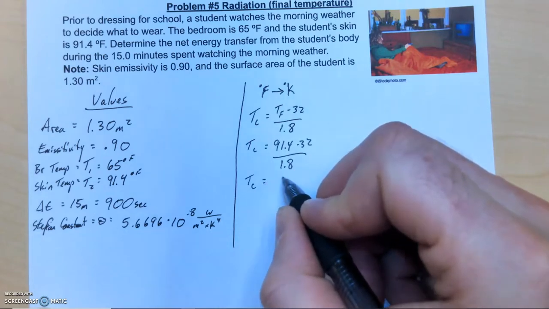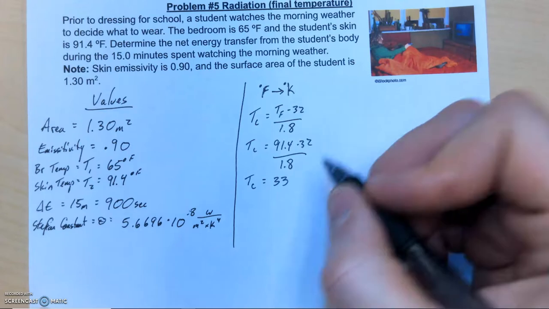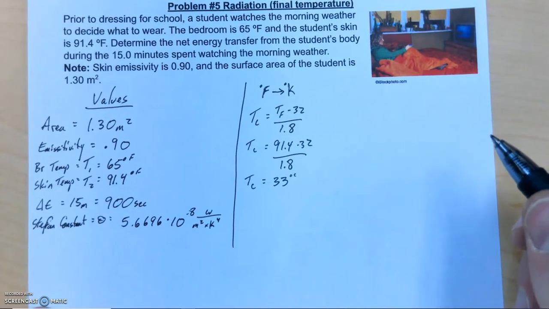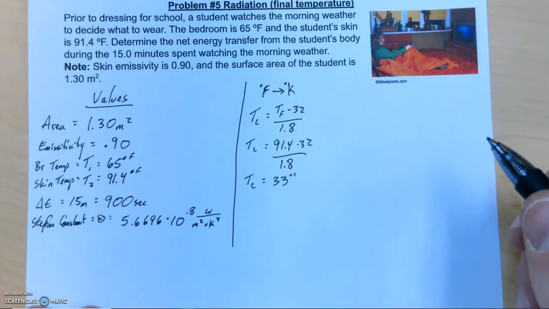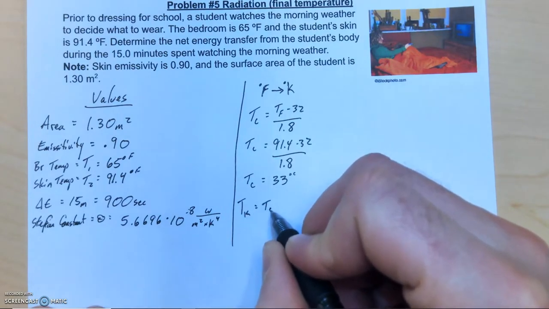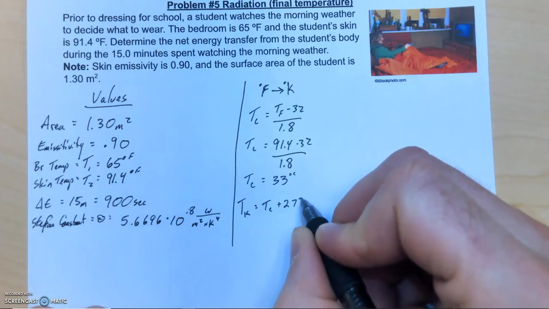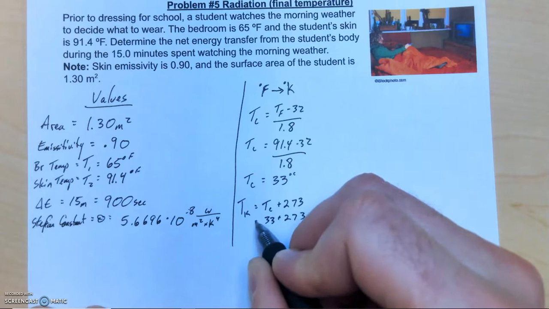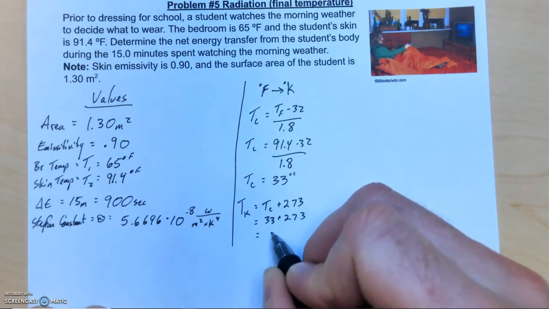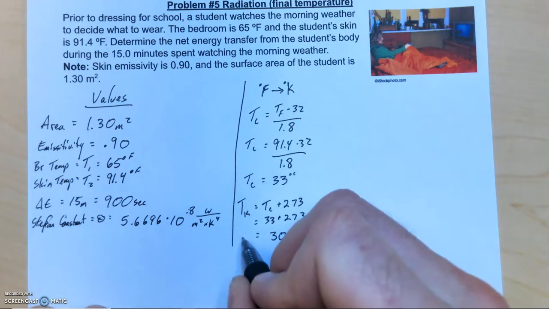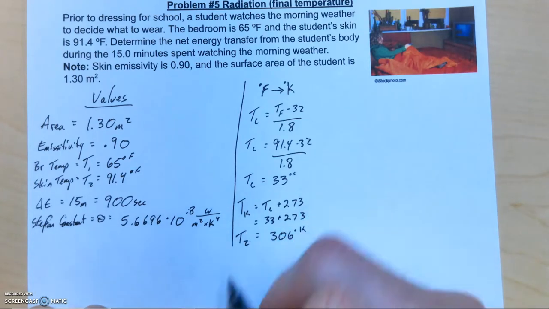So the skin temperature is going to be 33 degrees Celsius. Now, to convert Celsius to Kelvin, we need to add 273. So temperature Kelvin is temperature Celsius plus 273. So, 33 plus 273. And when we're all done, we're going to get 306 degrees Kelvin. And that's going to be our skin temperature, which is temperature 2.